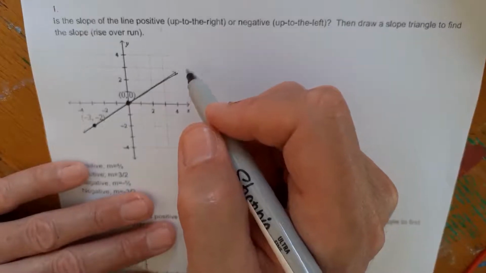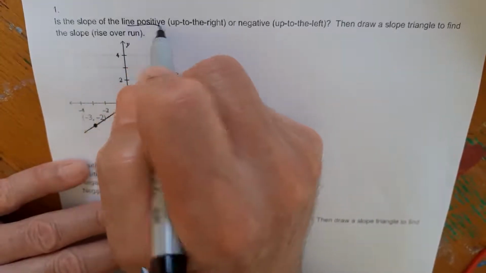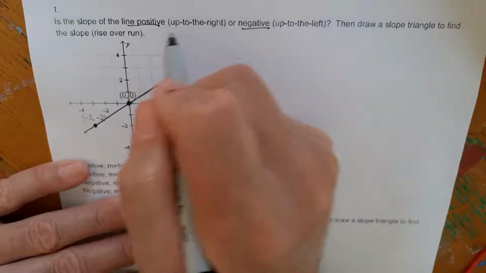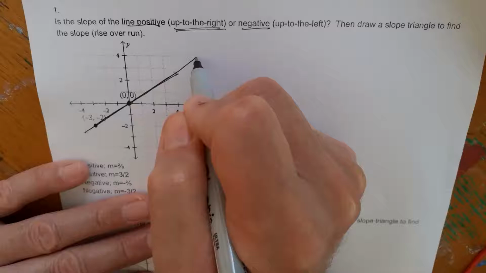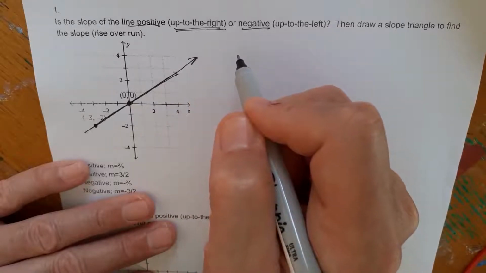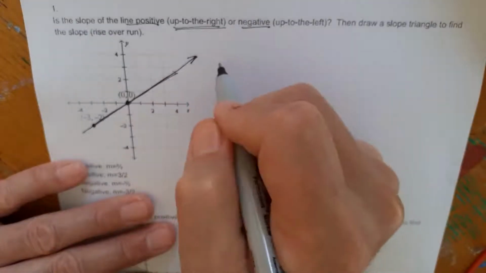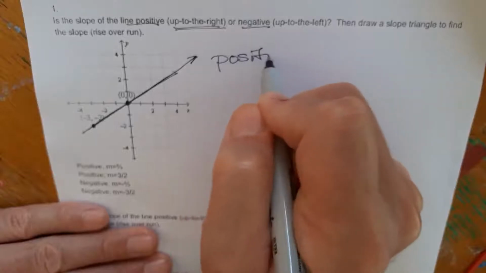So we want to know, is it a positive slope or a negative slope? They give us a hint here: up to the right is positive. This is definitely going up to the right. Just trace it with your pen and keep going, right? It's going up to the right, so this is a positive slope.